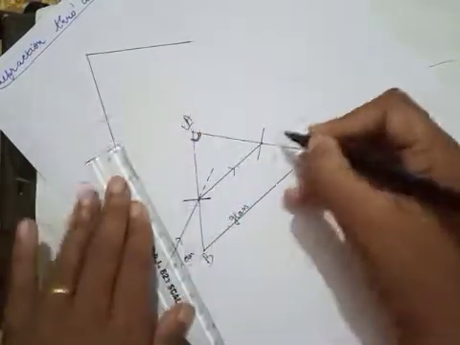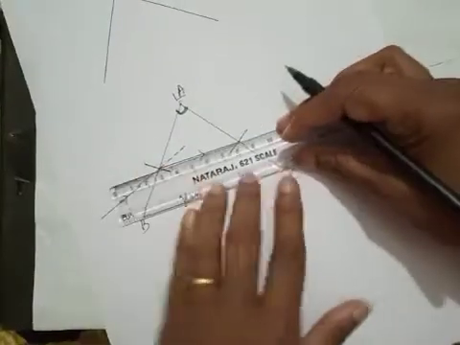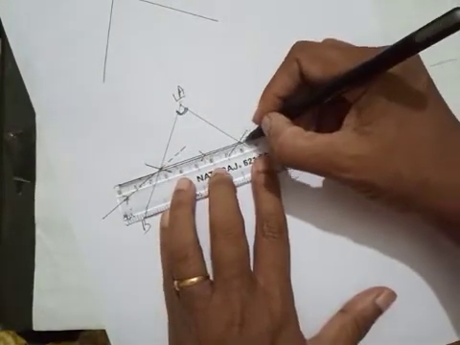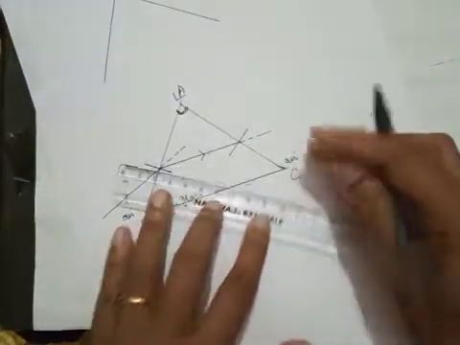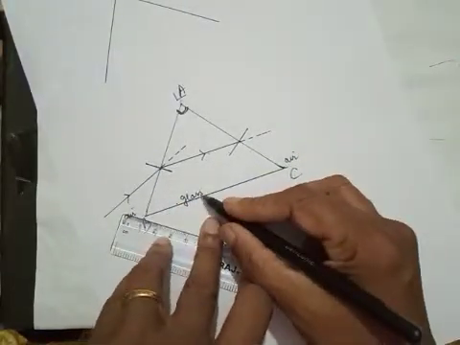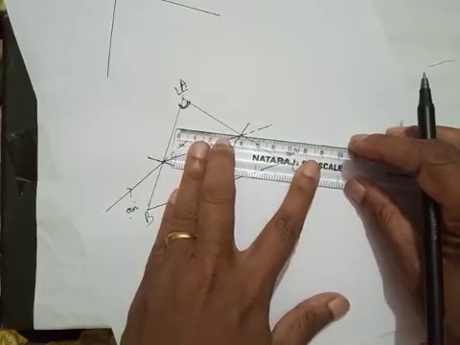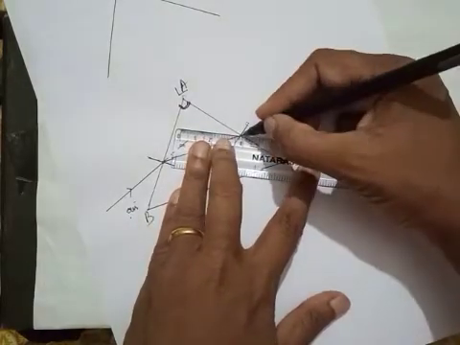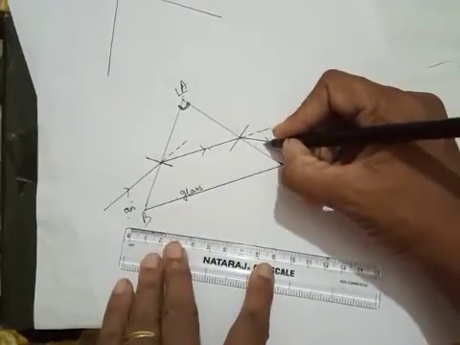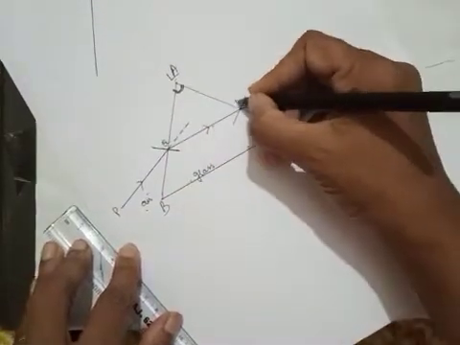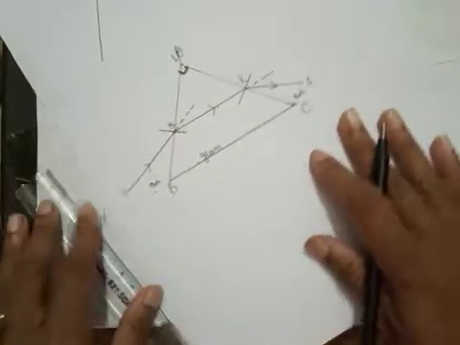Again here, at this point, you draw a normal. Again make sure it forms 90 degrees, and then this should have been the original path. It should have gone like this, but because of refraction, it's coming from denser to rarer, so it will bend away from the normal. So you will have a ray like this. Okay, P, Q, R and S.